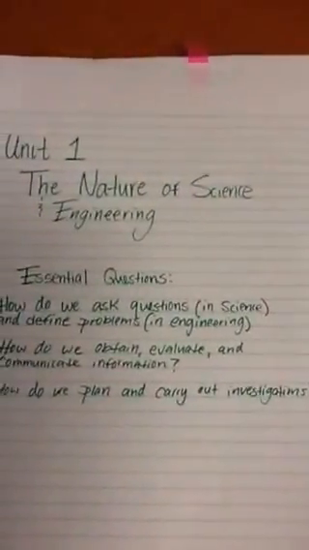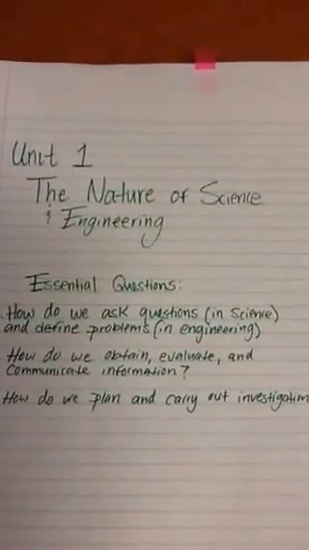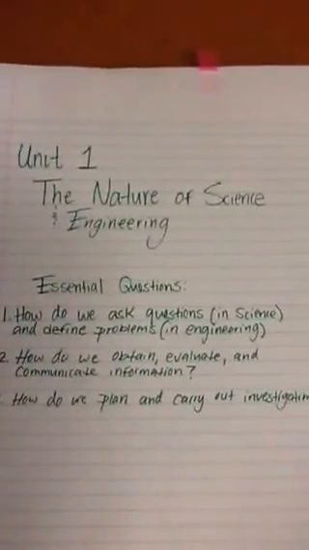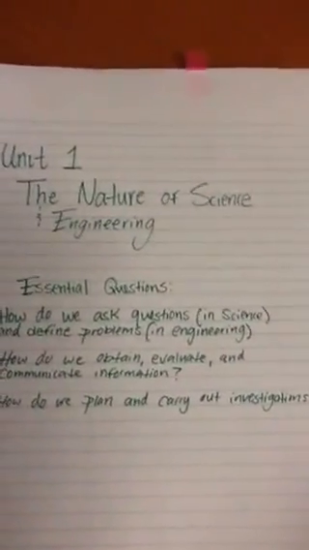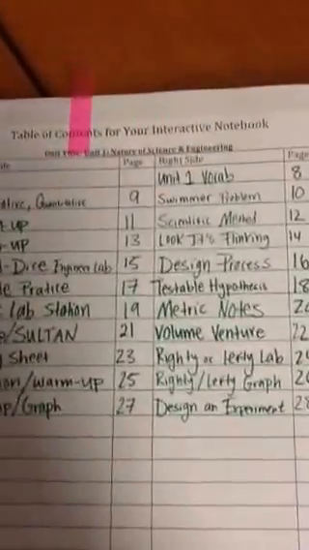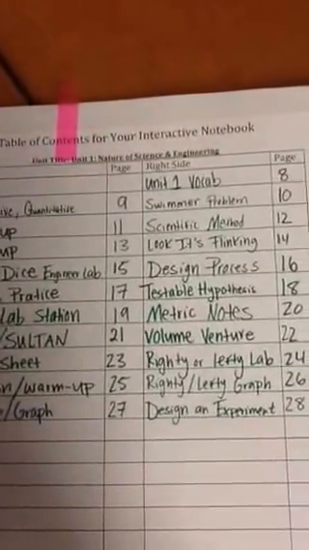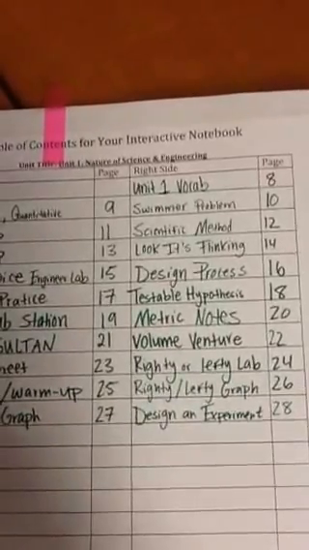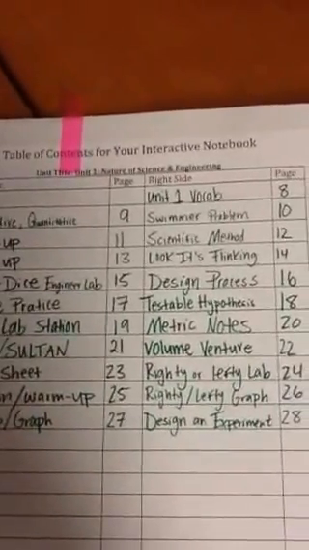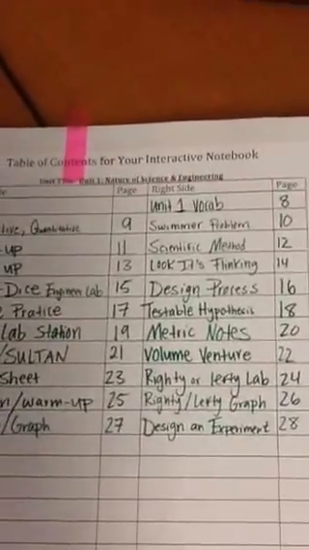On page 6, we have our Unit 1 Nature of Science and Engineering with our essential questions for the unit. You will be decorating this sometime next week. On page 7 is our unit table of contents. There is an updated table of contents linked on School Loop. There's also one right here. Please make sure your table of contents is filled in.